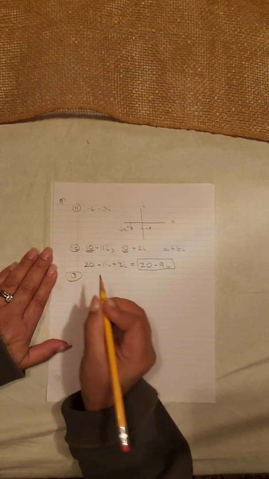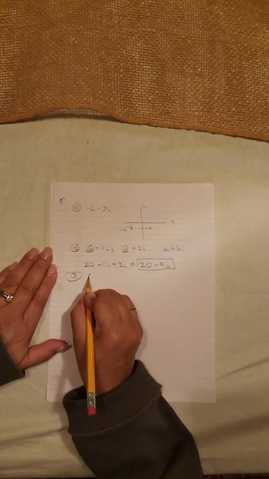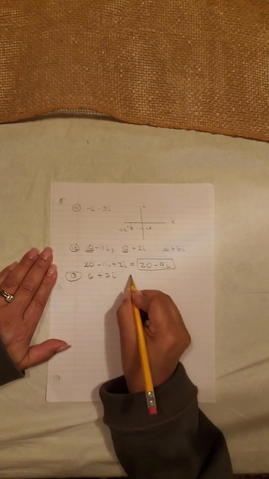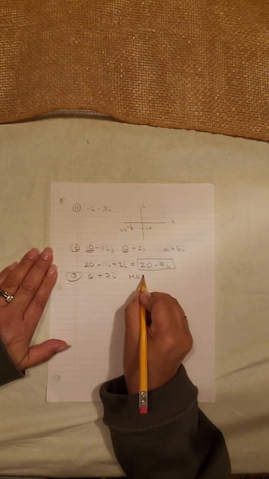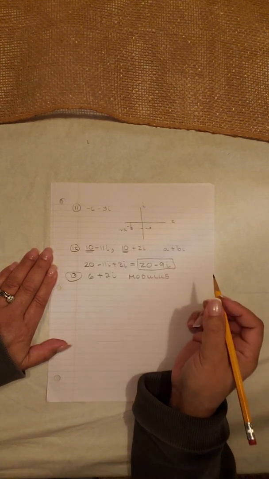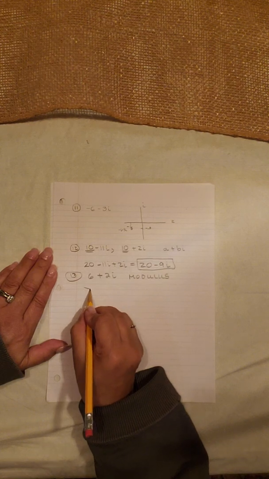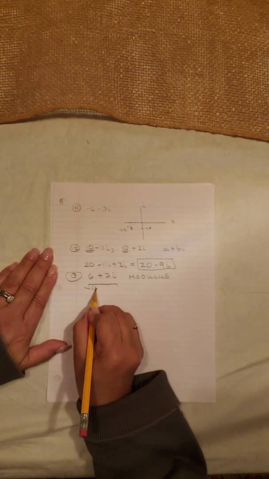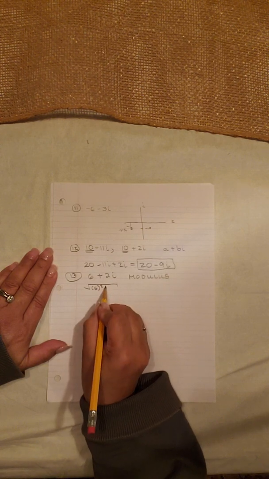Problem number 13. You have 6 plus 2i. They've asked you to find the modulus, and this is the same thing as finding the magnitude of a vector. You're going to use that same formula. You're going to take the real component, square that.